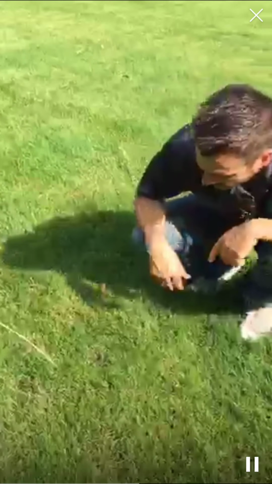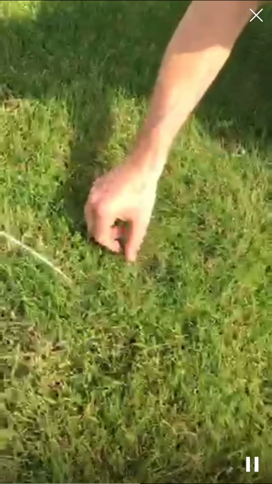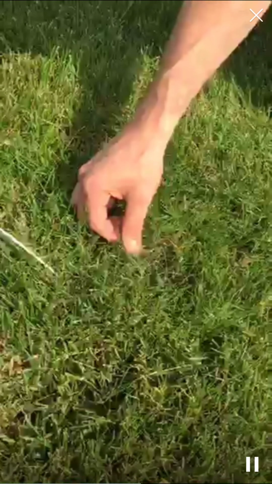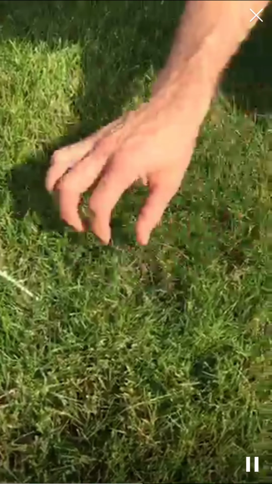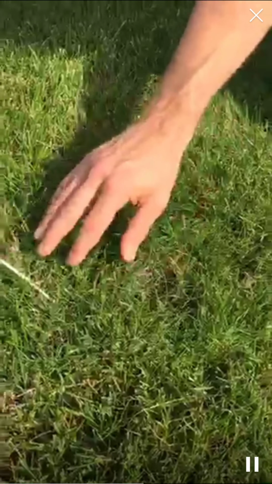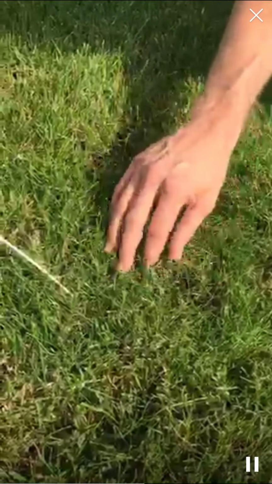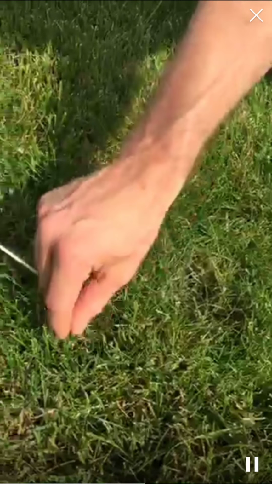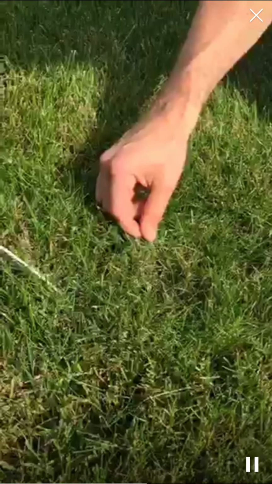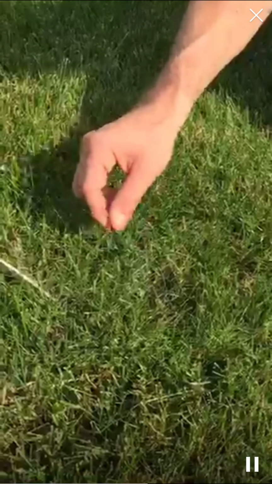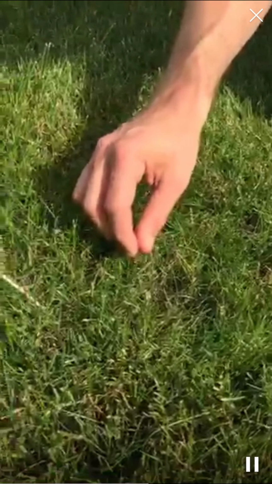Red thread is commonly seen as a pink fuzzy growth on top of your lawns. In the early morning, what you'll see here is almost like a cobweb effect. You can see a little bit right there of a cobweb effect and a little bit of moisture on the blades. You can actually tell that it's red thread by the pink fuzziness that's on the blade itself.